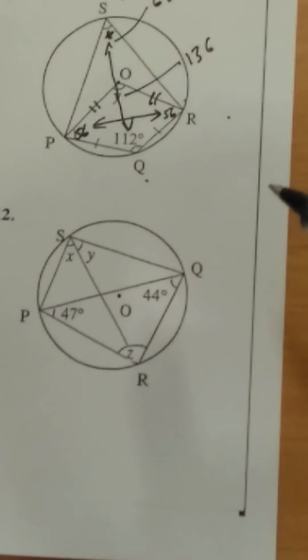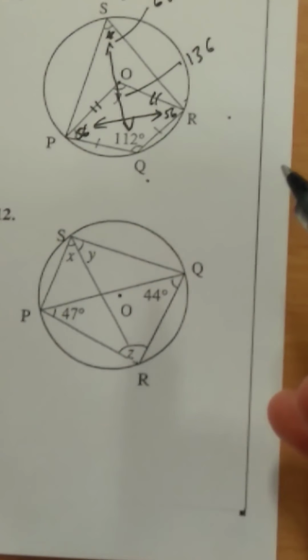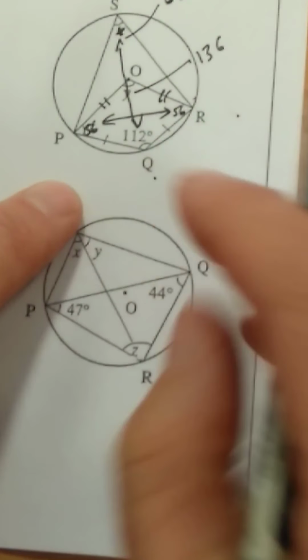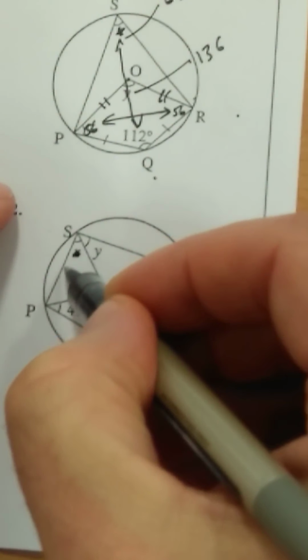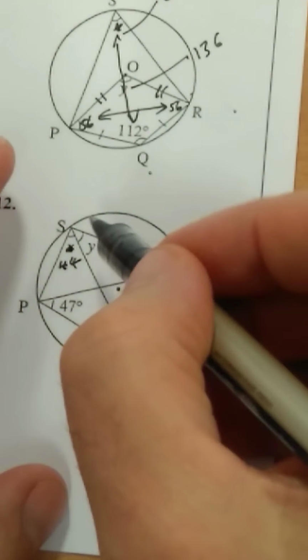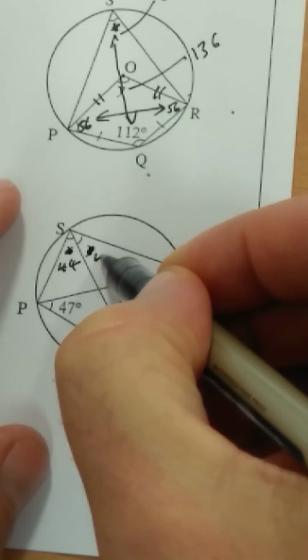Last question. So if I start from the P and R, I can make the 44, and also I can make the X. So X must be 44. If I start from the R and Q, I can make the 47, and also I can make the Y. So Y must be 47.